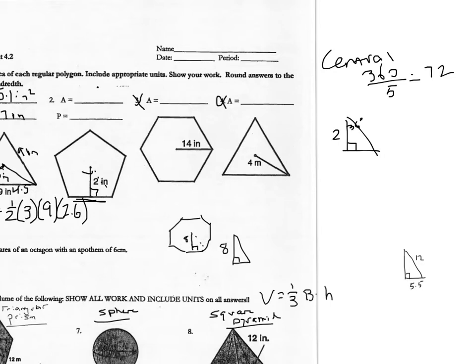And now let's set this up. I need the bottom side, which is opposite. I'm given the adjacent, and I don't have the hypotenuse, but I don't really need it. So, same idea, tangent again. Tangent of 36 is equal to the opposite side over the adjacent, which we know is 2.